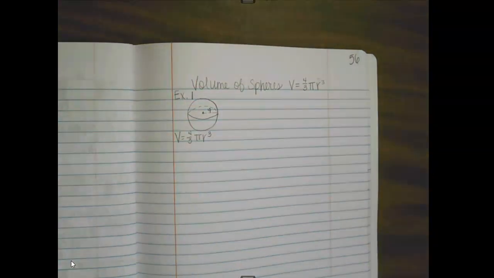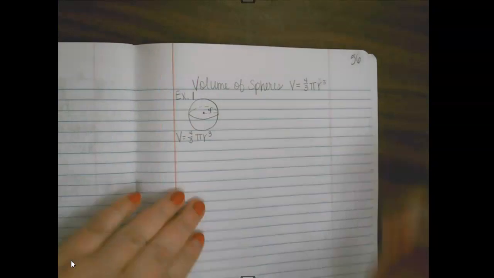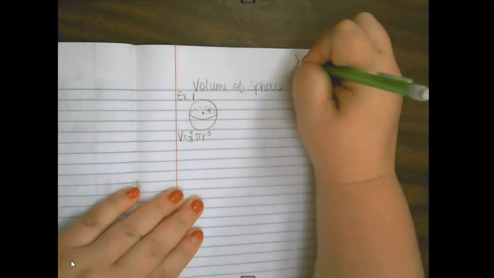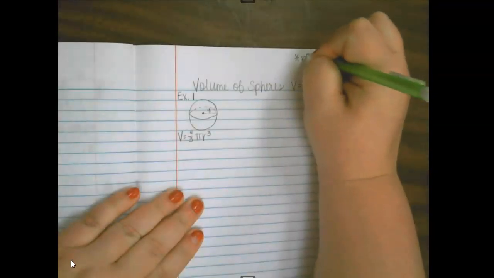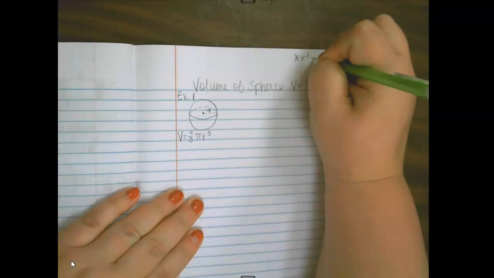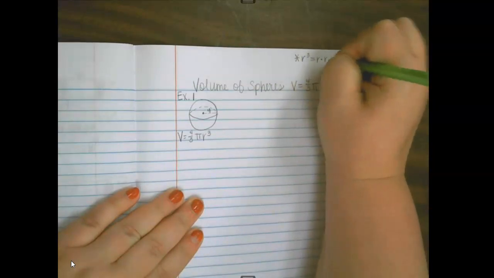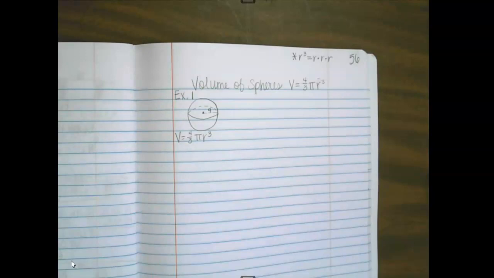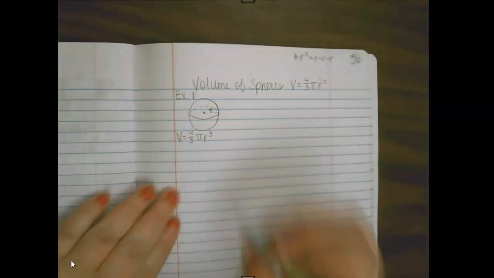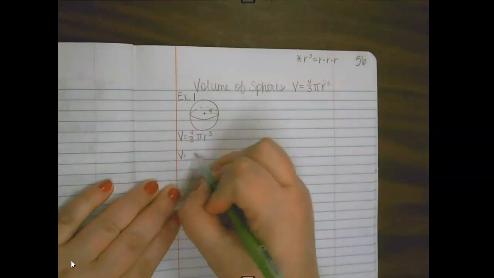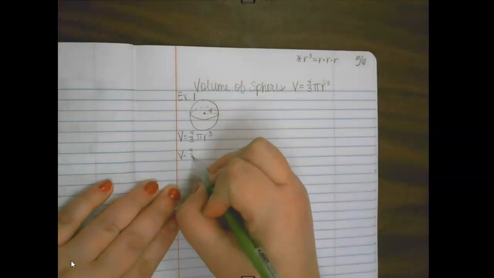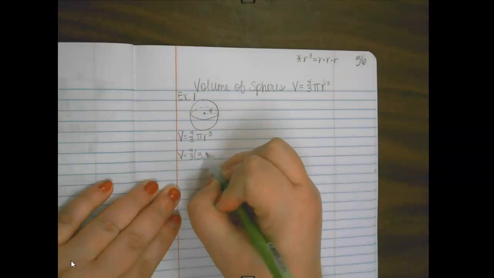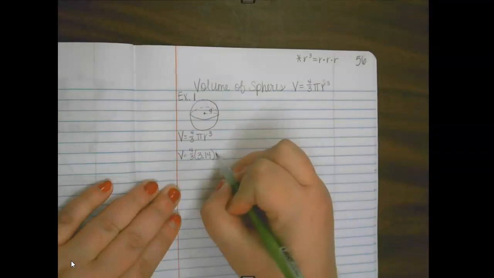Now, I want to make a note to myself. R cubed means R times R times R. It does not mean R times 3. All right? So, V equals 4/3 times 3.14 times 4 cubed.